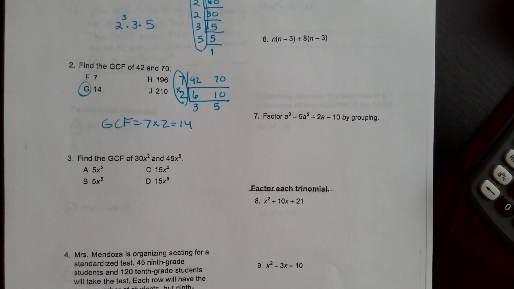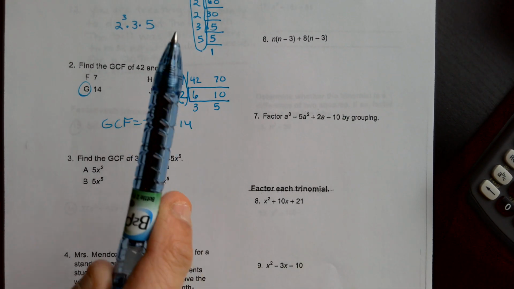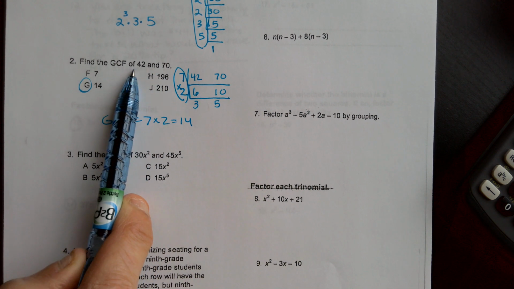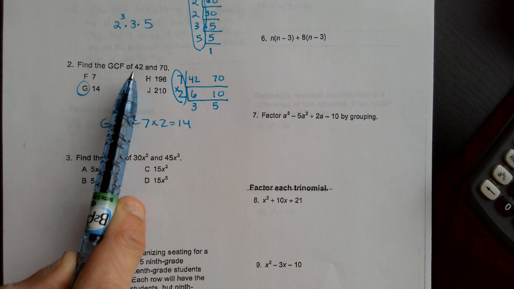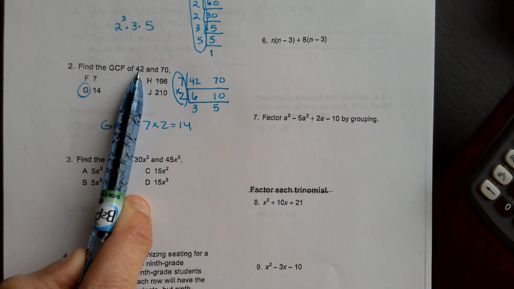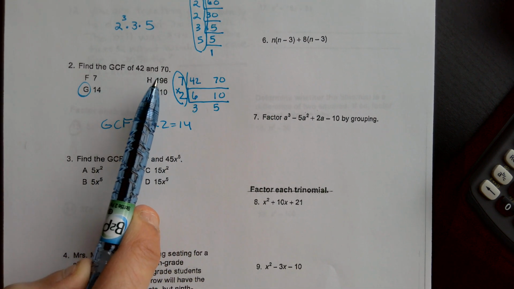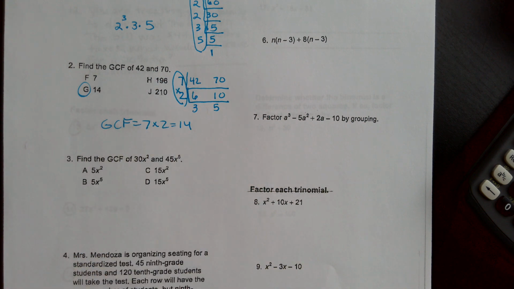Now, be careful because some of you might have looked at these 2 numbers and you know off the top of your head 7, but if you didn't work it through, you might have missed that it was 14 because that's not as obvious. So make sure you're really careful not to just go with what your gut is right away.